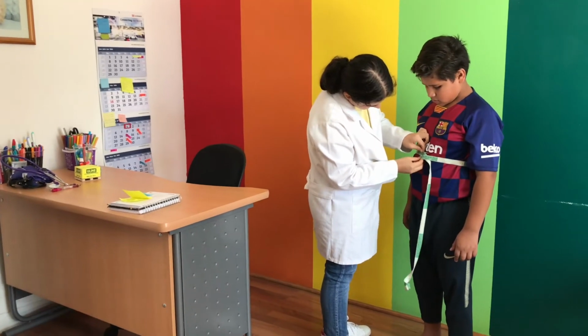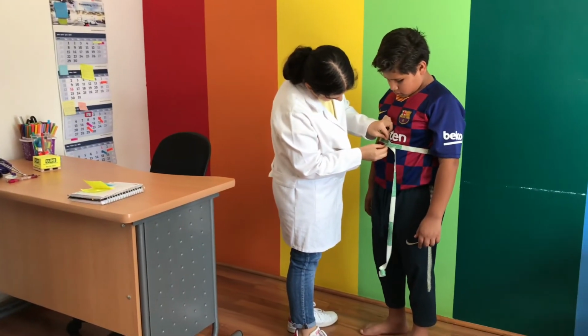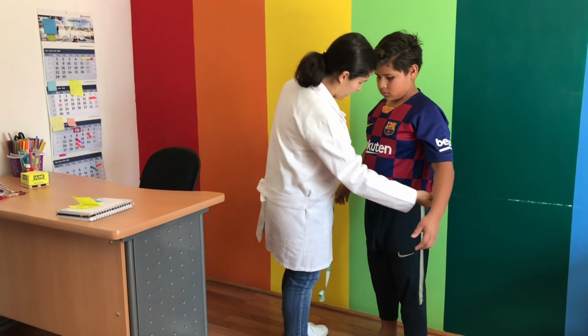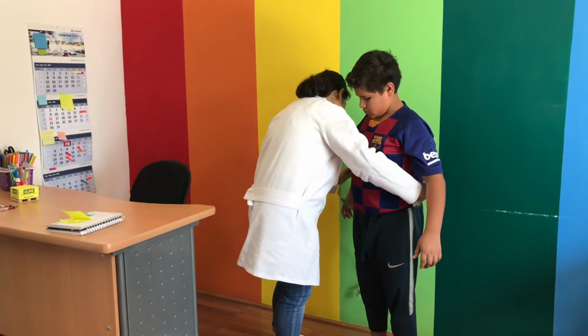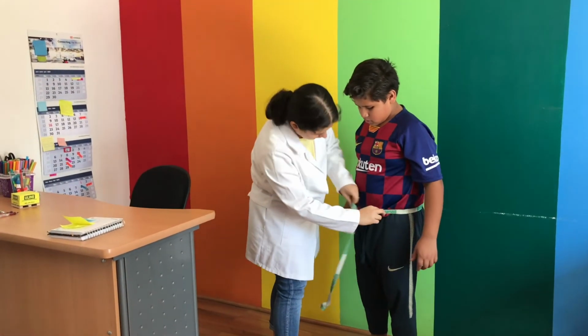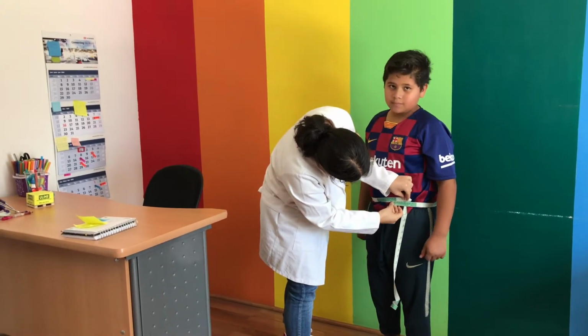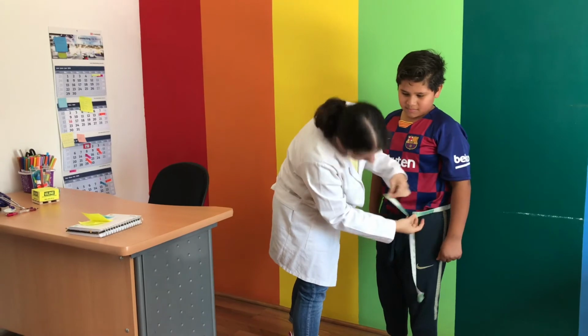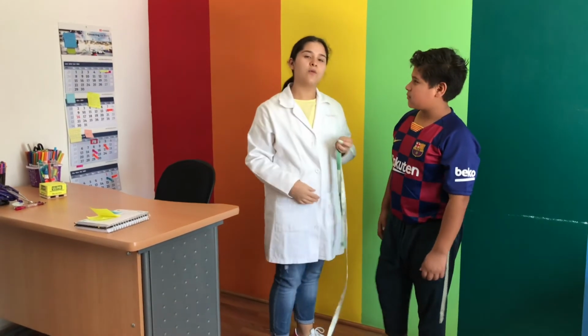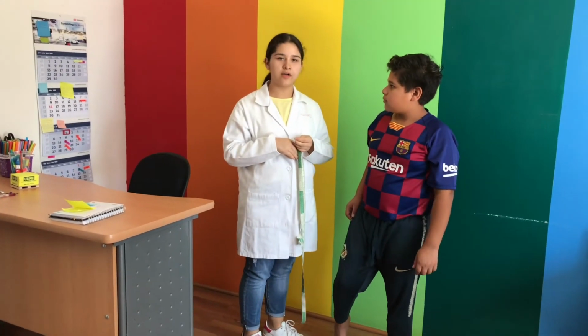For his waist, it's 83. And last but not least, his hips are 89. Now we'll be moving on to the next part of the test.